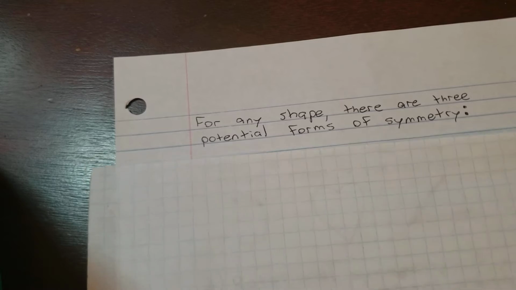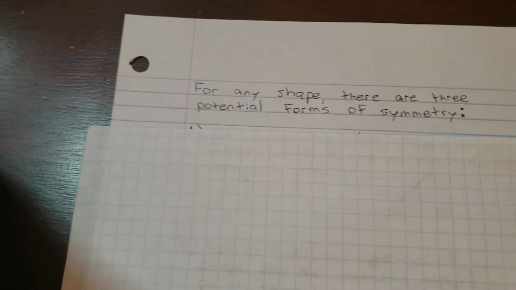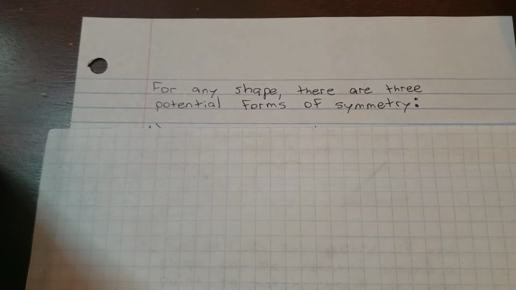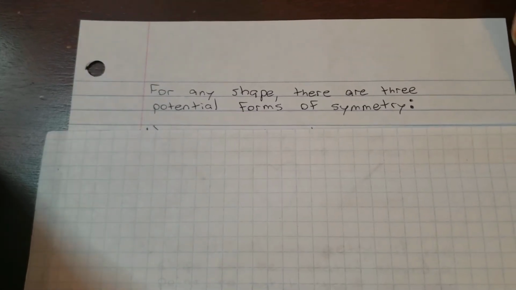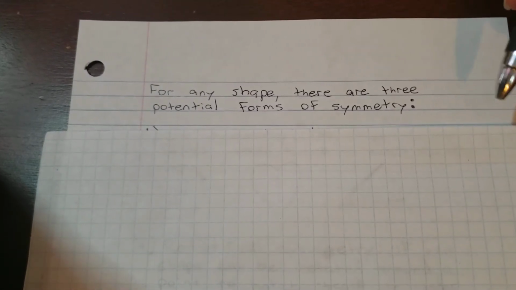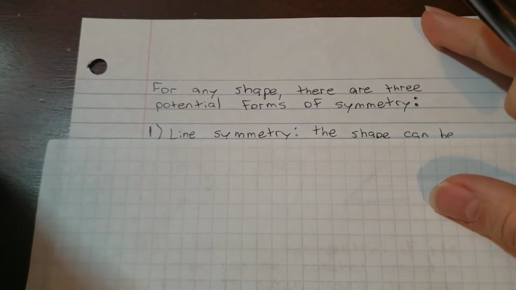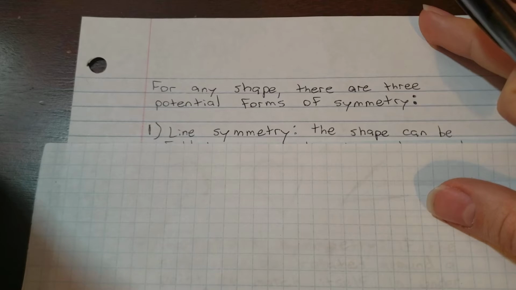For any shape, there are three potential forms of symmetry. For any shape, again, this is just comparing it with itself. The first one is a line of symmetry.